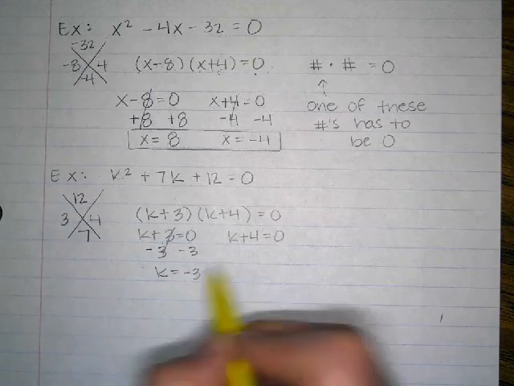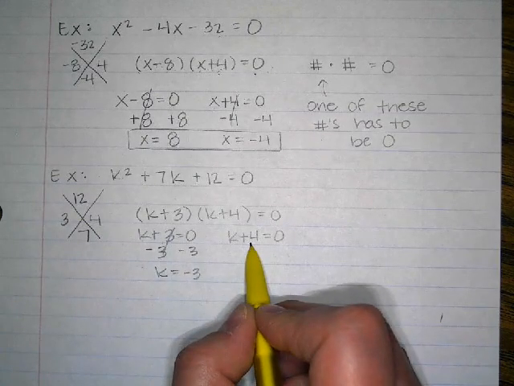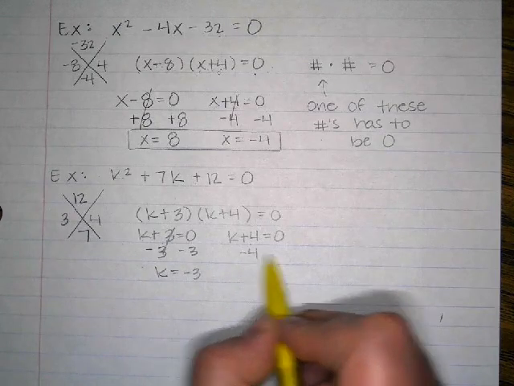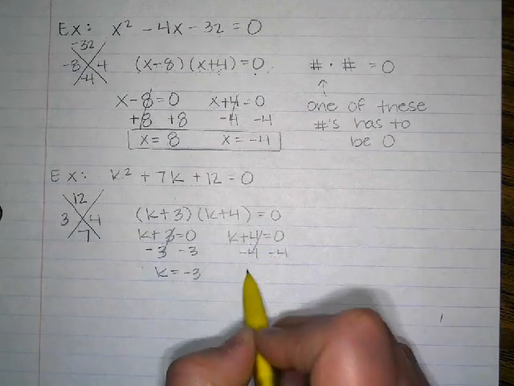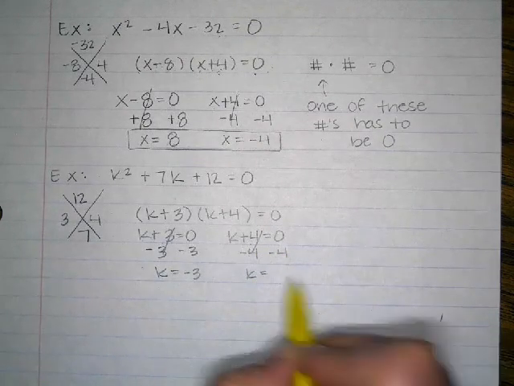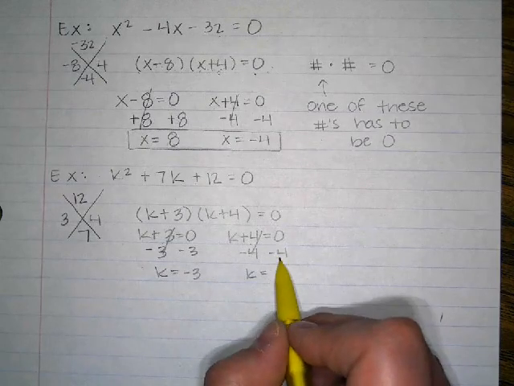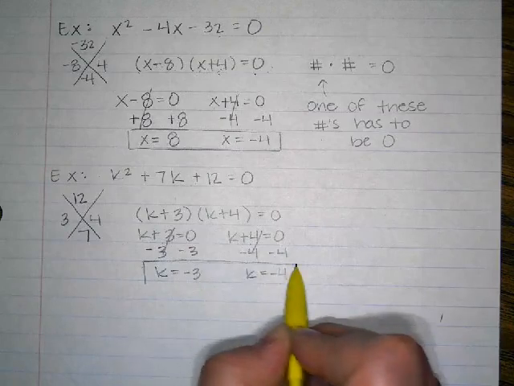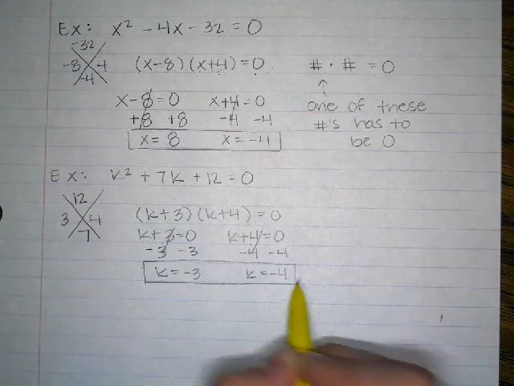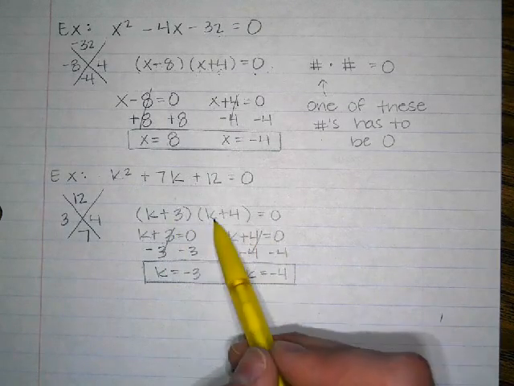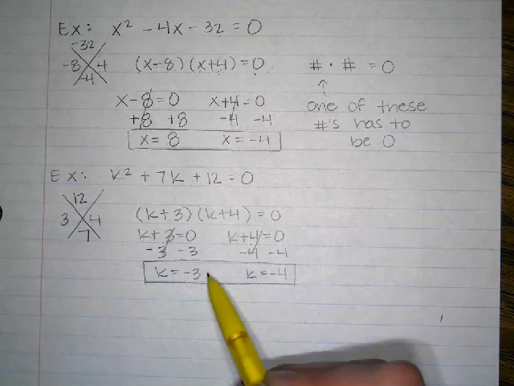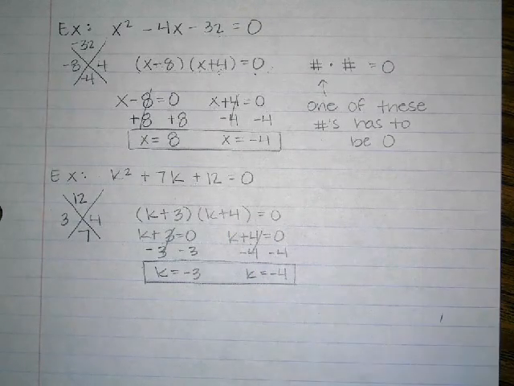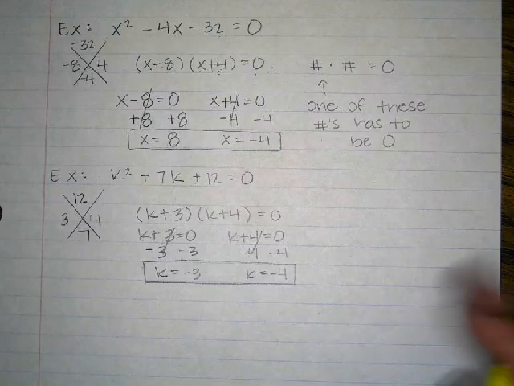How do I get rid of the 4? Subtract it. K equals negative 4. Okay. So if my factors were k plus 3 and k plus 4, then my answers were negative 3 and negative 4. I'm done.